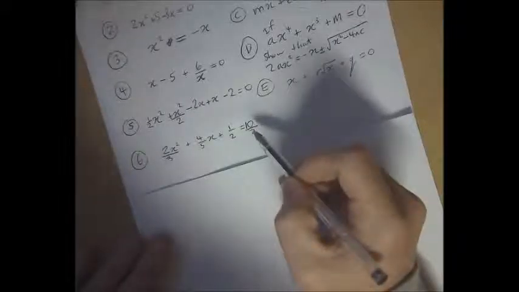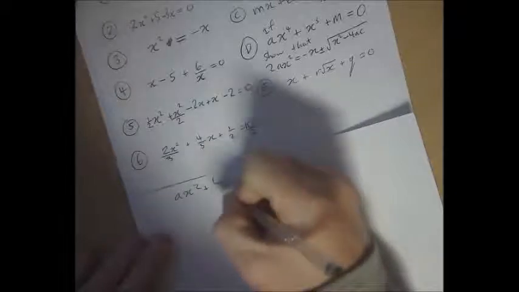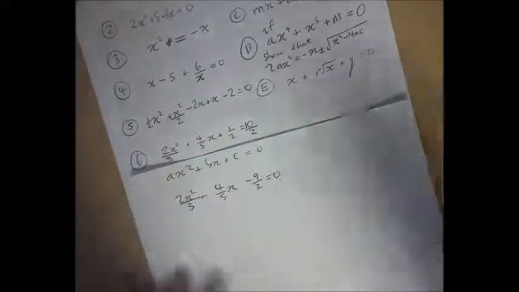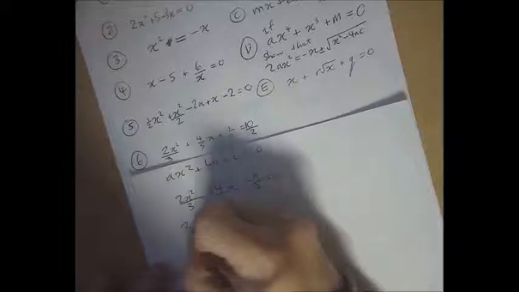But if this is going to look like this, then I need there to be a 0 there, so I'm going to take away 10 over 2 from both sides. So that'll be negative 9 over 2. And now it fits the template.